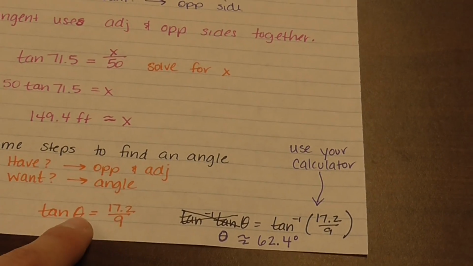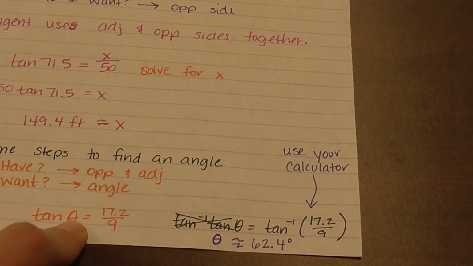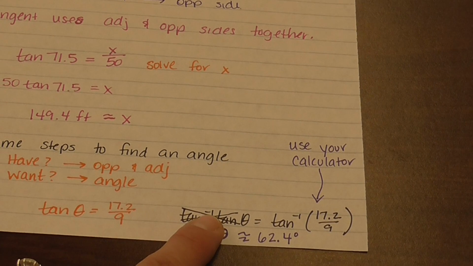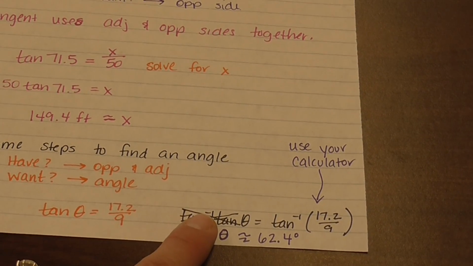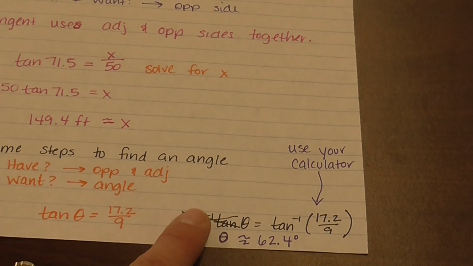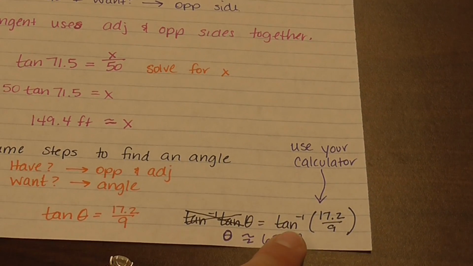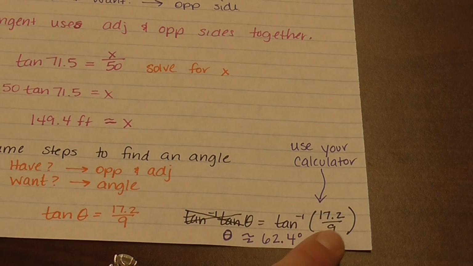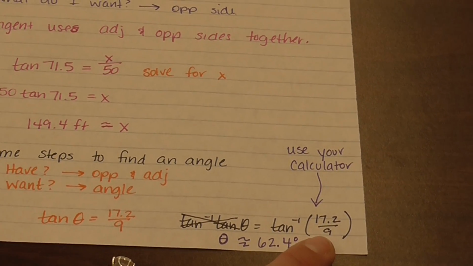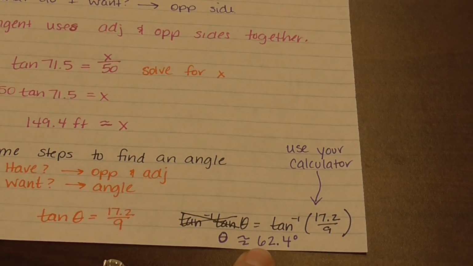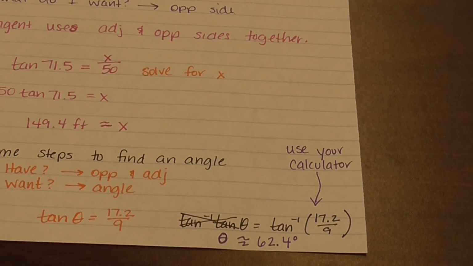Well, I want to solve for theta, so I need to undo tangent. Just above the tangent button on your calculator is a tangent inverse button, or a tangent to the -1 power button. That undoes tangent. So when you undo it from one side, you undo it from the other, and you plug into your calculator that inverse button, and then the fraction 17.2 divided by 9. When you hit enter, it spits out the angle as being 62.4 degrees.